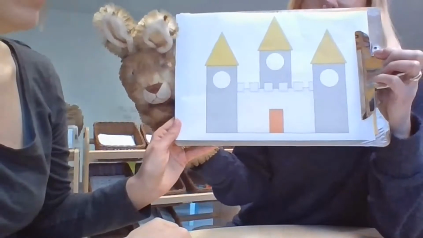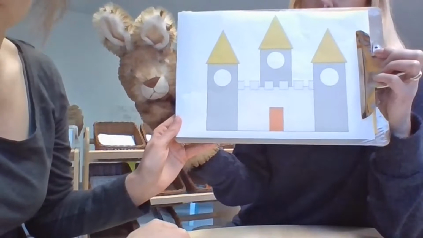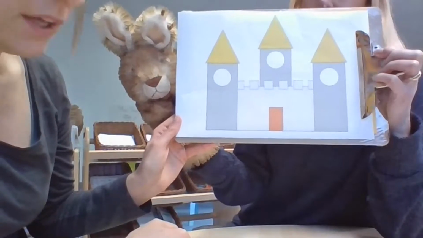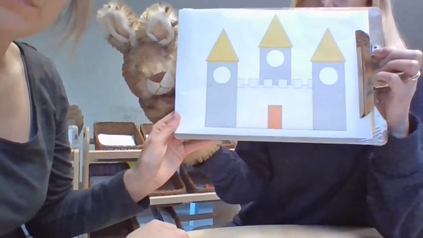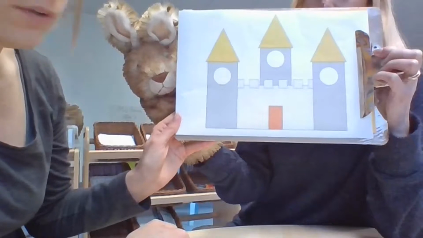Now here's a tricky one. I can see some rectangles and some squares. Reception, I need your help. Can you spot the squares first? So the shape with 4 equal sides. Can you see where they are on the castle? Have a look.